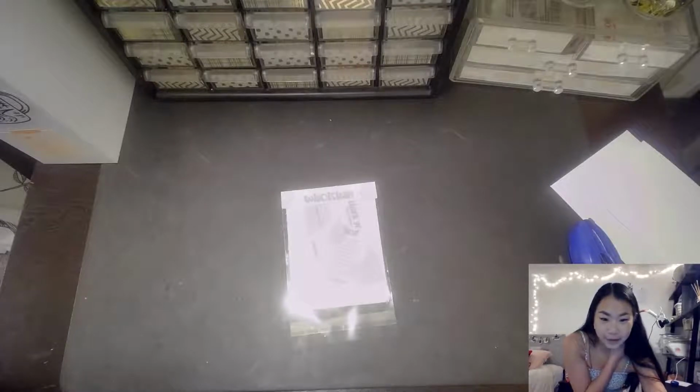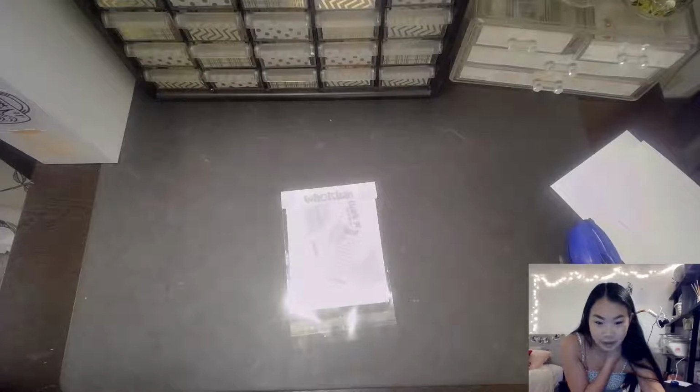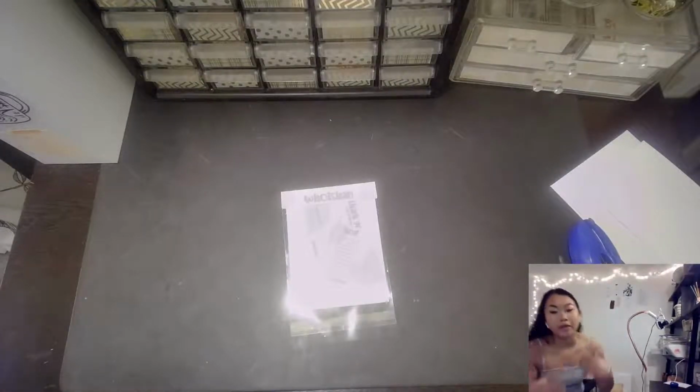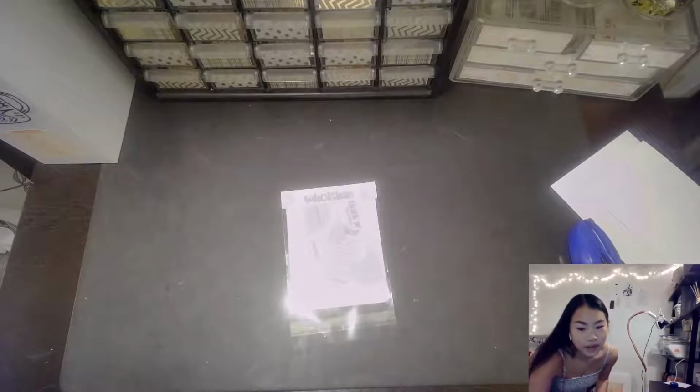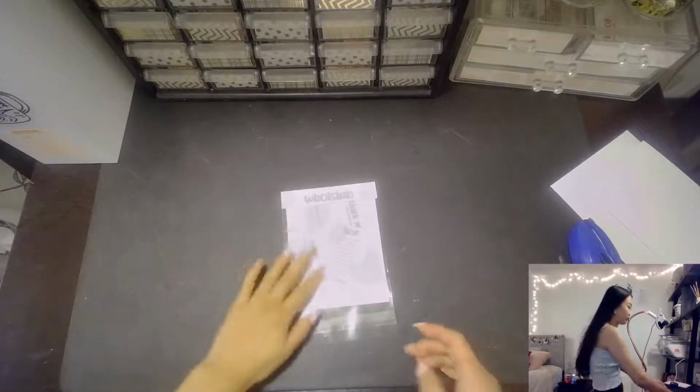If my computer will load. Okay, let's see. Oh my goodness. Okay, her name is Lindsay, and oh wait, no, Leslie, and she ordered a Buff baby sticker.